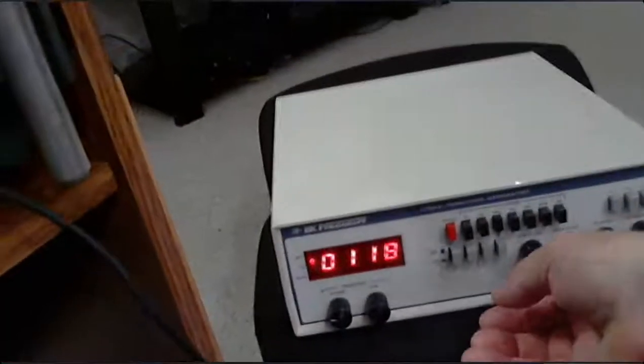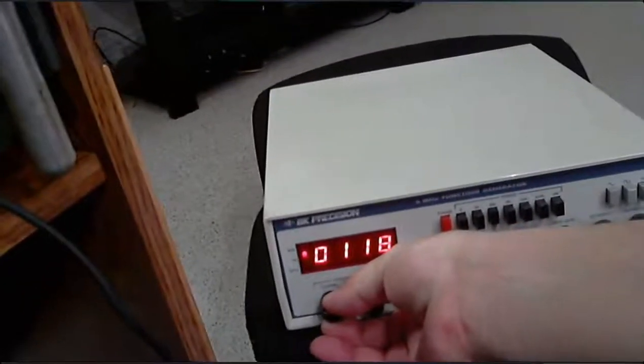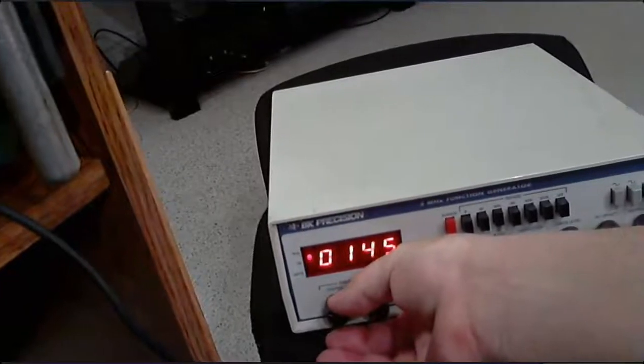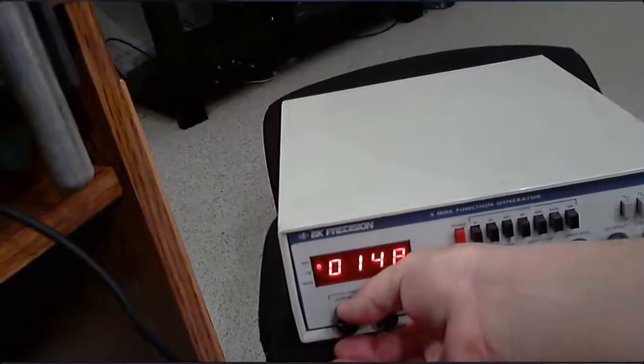So the wave generator, it's just a machine, and it's making my spring vibrate. And I can control the frequency of the vibration. If I follow these wires down here to that machine, that's a frequency of 118. That's a frequency of 145.